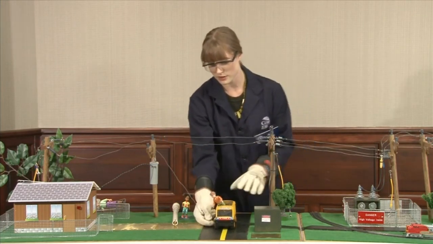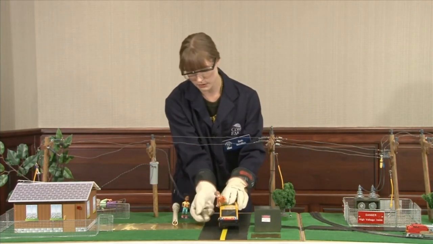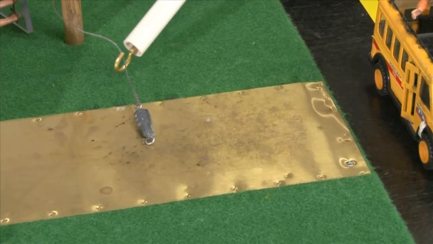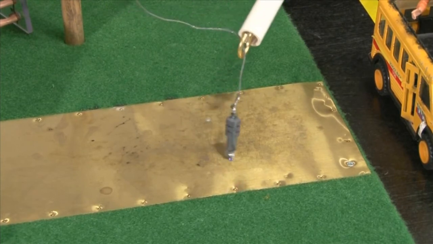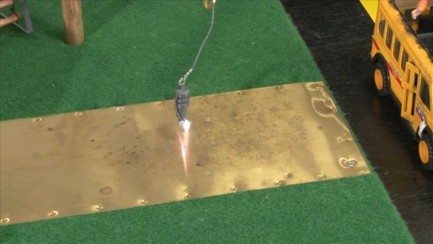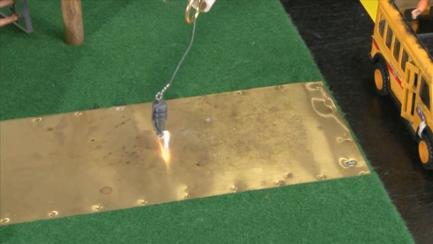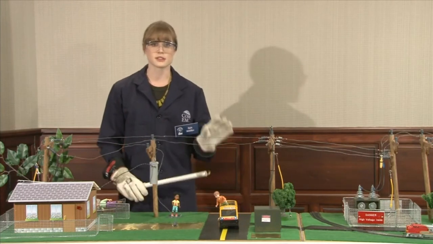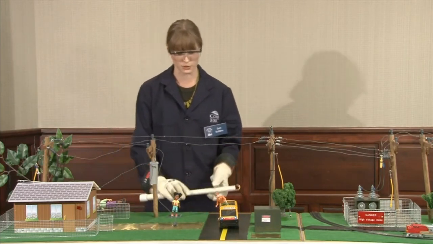Even if the line falls down, not on your vehicle, but near your vehicle on the road, you can see that energized wire can cause electricity to travel all around on the road there. So even if the wire is not on your vehicle itself, you still want to stay in there with those insulated wheels until crews arrive.